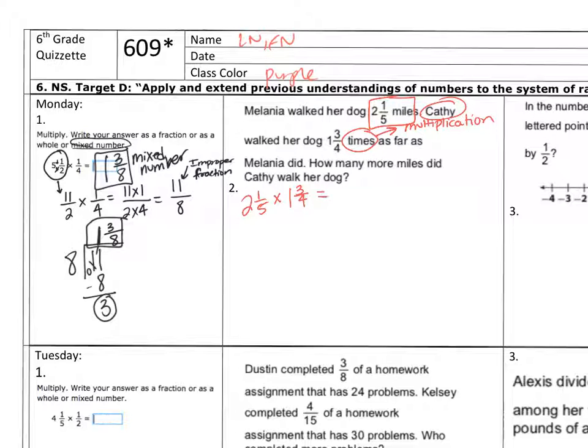So just convert those into improper fractions. 2 times 5 plus 1 is 11/5. And the next one is 1 times 4 plus 3, which is 7 over 4. Now we're multiplying straight across. 11 times 7 over 5 times 4. And that's 77 over 20. Keep it that way for now. Keep it as an improper fraction. So we have 77 over 20. That's how many miles Kathy walked her dog.